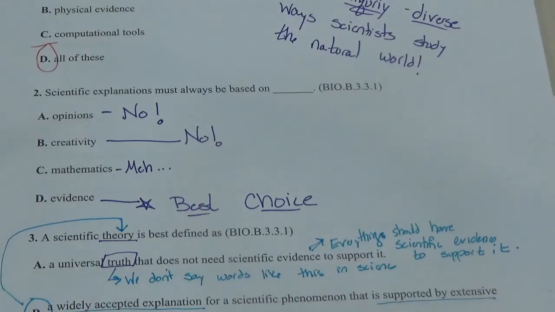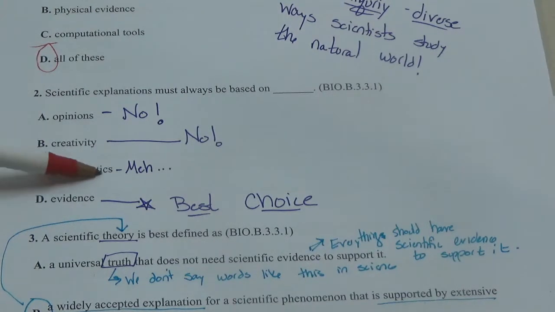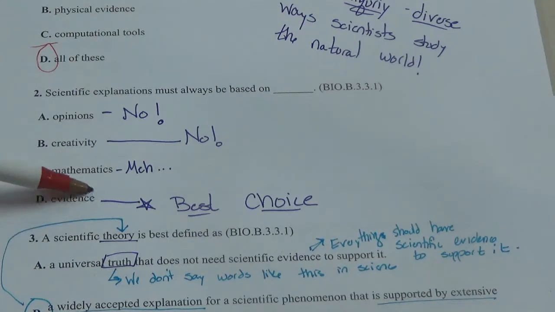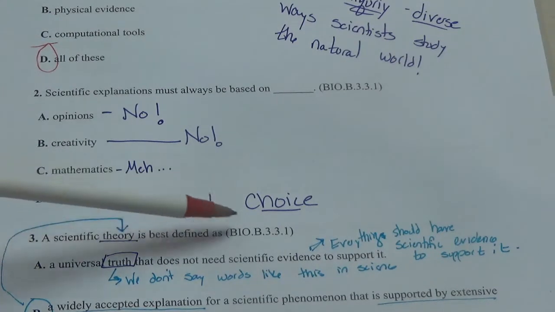Another question to take a look at is, scientific explanations must always be based on blank. Opinion? No. Creativity? Not necessarily, no. Mathematics, you might be inclined to say, yeah, math and science go hand in hand, and you might want to just pick this as an answer. But if you carry on to D, the word evidence is going to be our best choice.